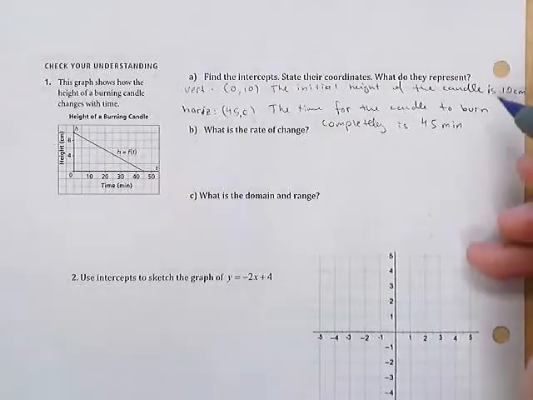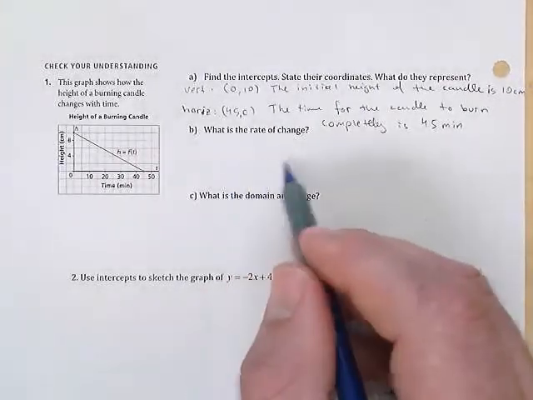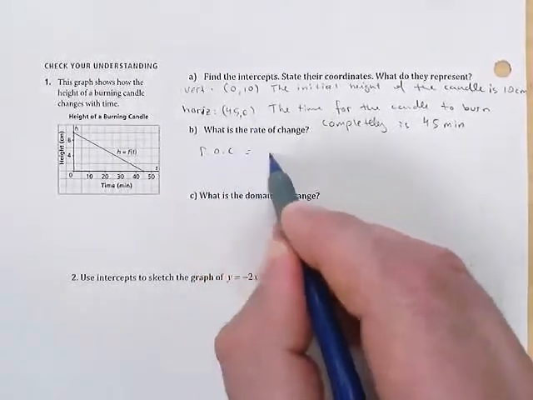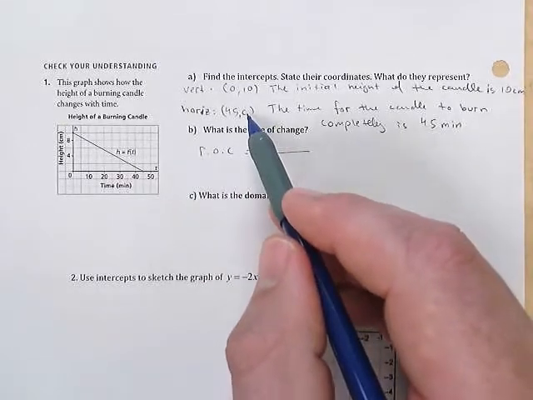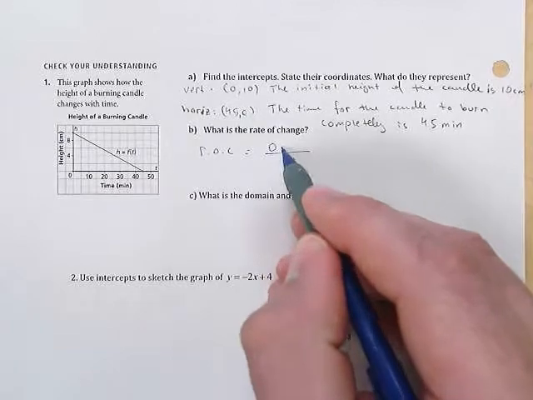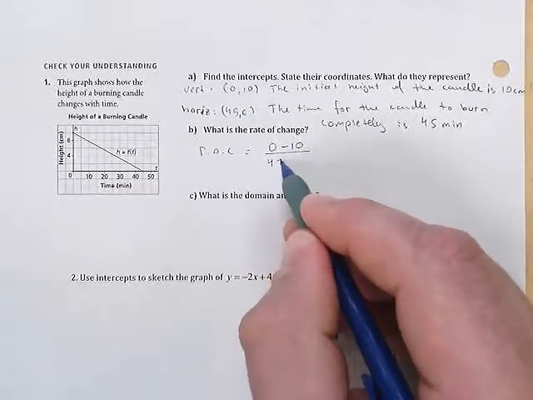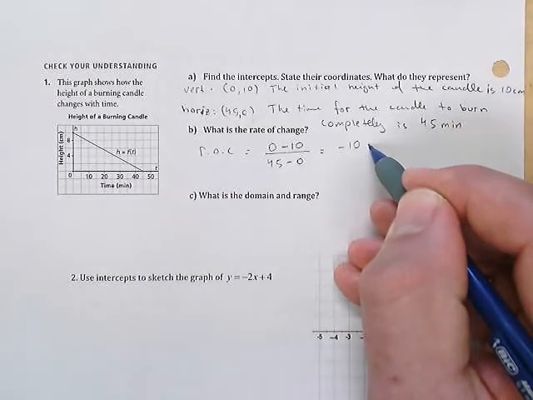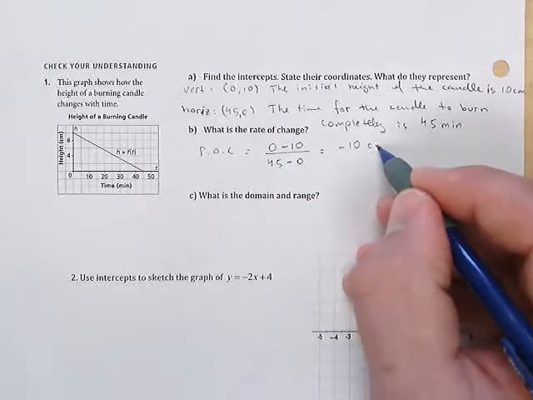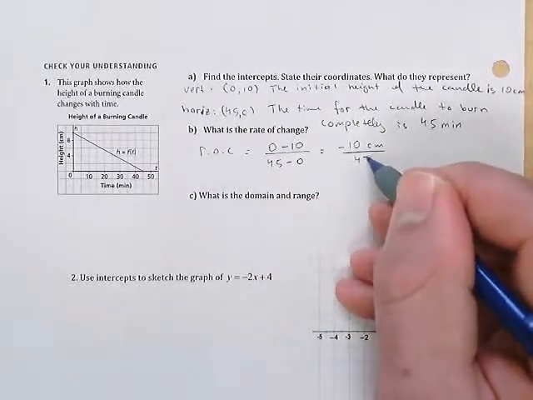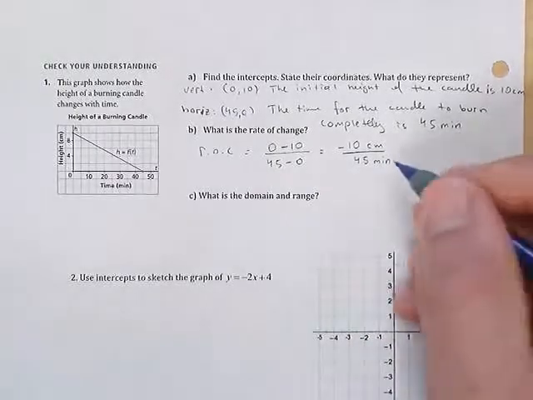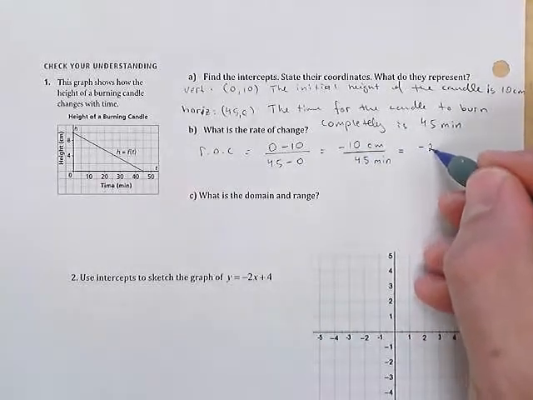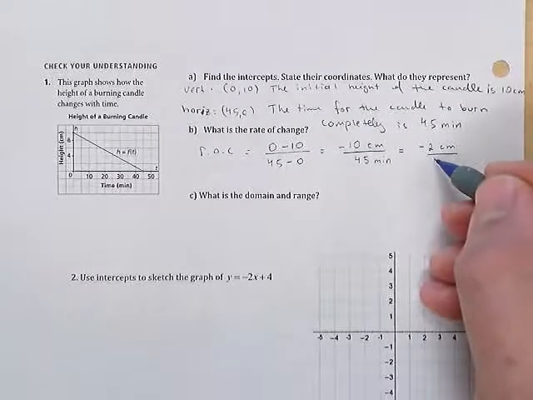Let's put that down, right? Be very specific here. What is the rate of change? Again, you have those 2 points there. Rate of change. Let's subtract our y values. Which one is more to the right? It's this one. So 0 minus 10, and then it's 45 minus 0. That'd be negative 10 what? The y values would be centimeters over 45 minutes. Okay, and that can be further reduced to 5 goes in there 2 times, 5 goes in there 9 times.